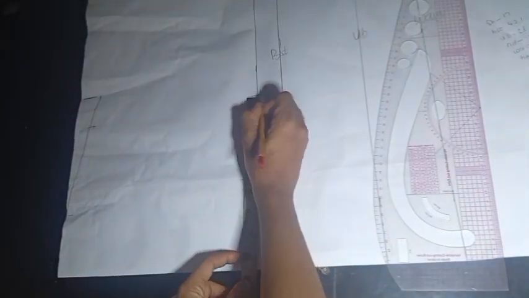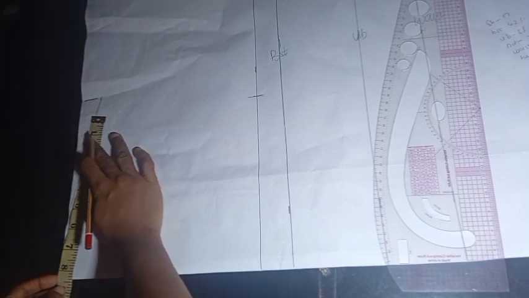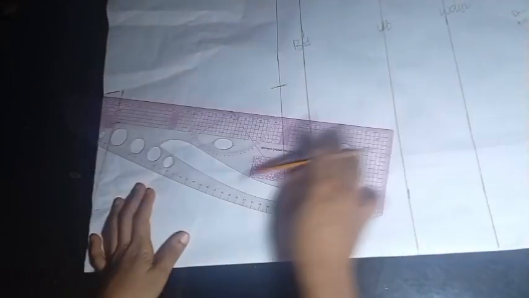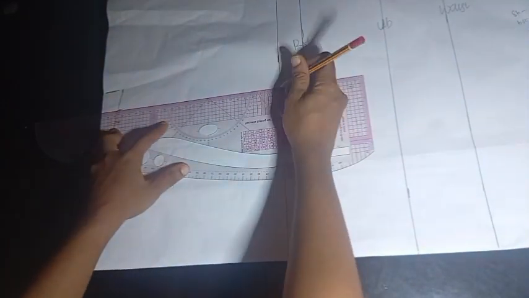So after marking this, I realized that the shoulder measurement I used at the upper part is not the accurate measurement. So the measurement is 17 inches divided by 2, which will give you 8.5. So I came down by 1 inch there and I reconnected my shoulder slope. The next step is to connect from that point to your chest line.